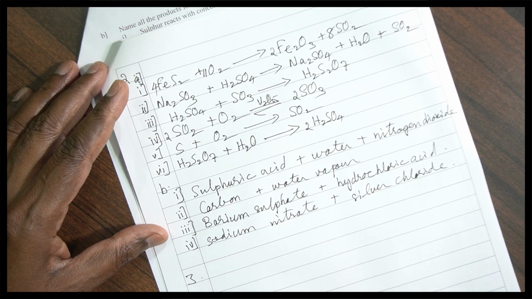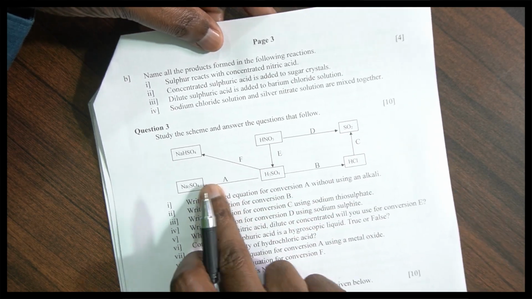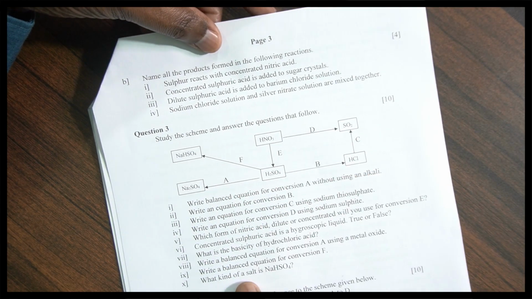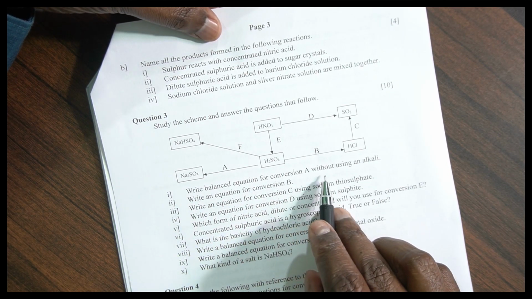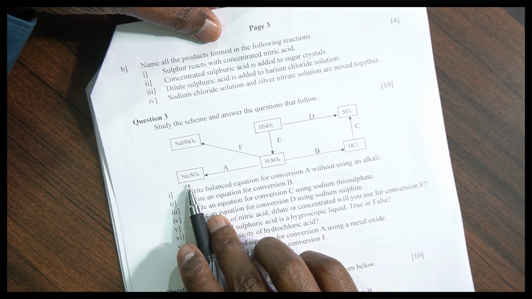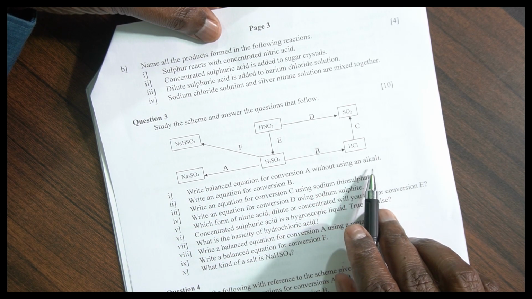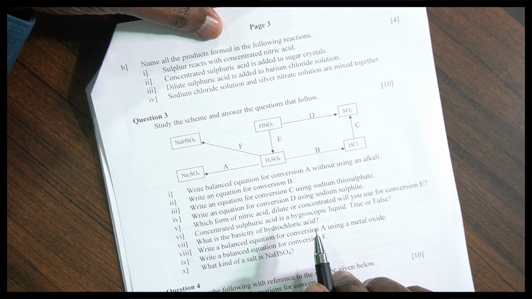Now let us take question 3. Question 3 is study the scheme and answer the following questions. So here is a scheme. Now what are they asking? Now first thing is write a balanced equation for conversion A. Conversion A is H2SO4 to Na2SO4 without using an alkali. Okay, so alkali should not be used. So what can be used then?